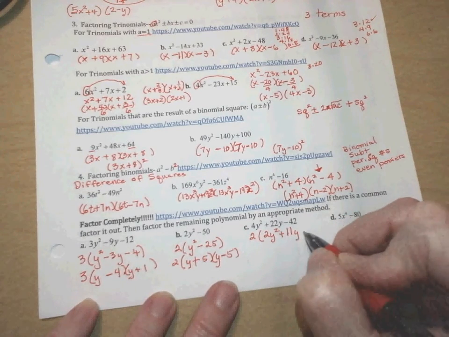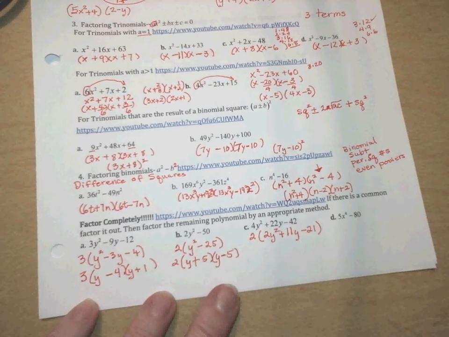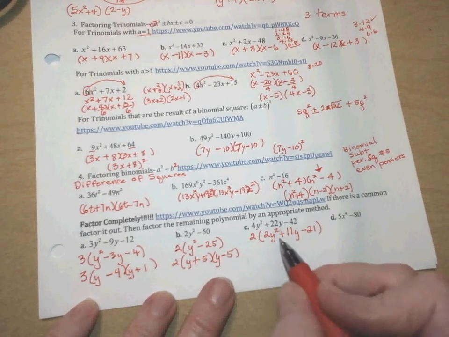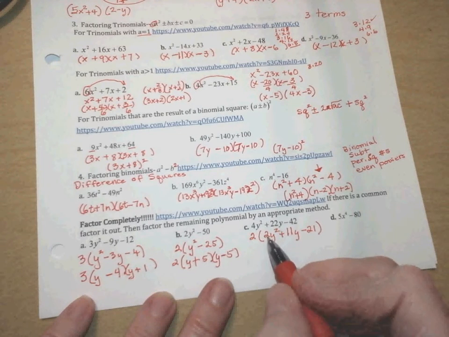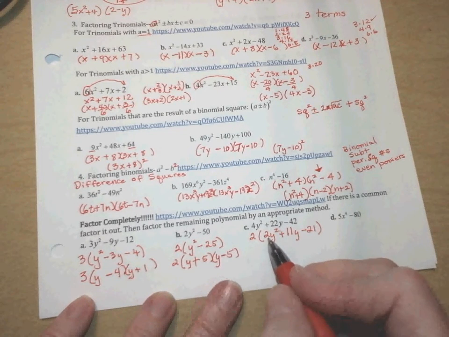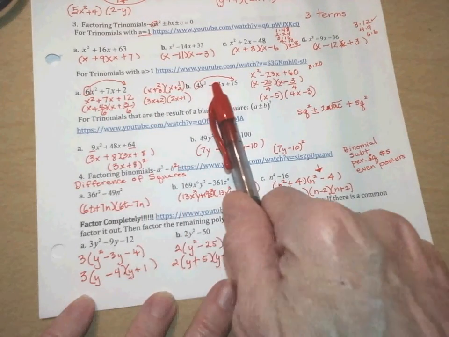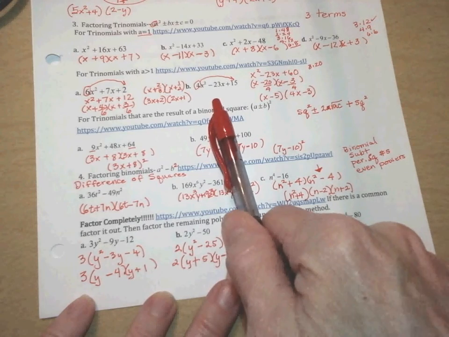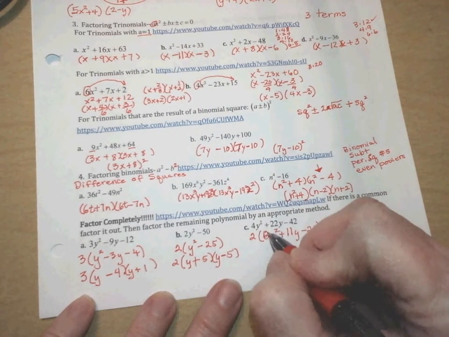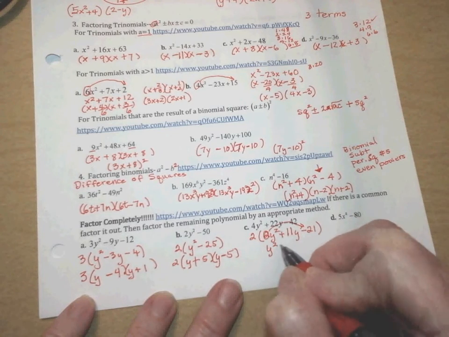So first thing I'm going to do is take the 2, and then I'm going to look at what's left over. 2y squared plus 11y minus 21. Okay? Now, what I have left over in here is a trinomial that has a number on the front, so I'm going to have to use my rainbow method. So I'm going to go back up to here where I did these problems. So now this problem has to be worked this way.